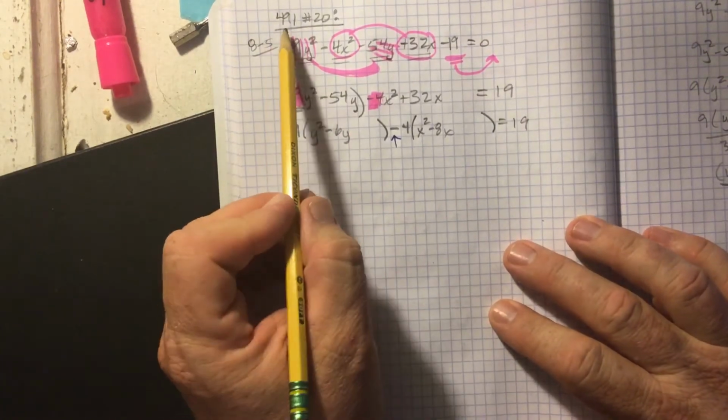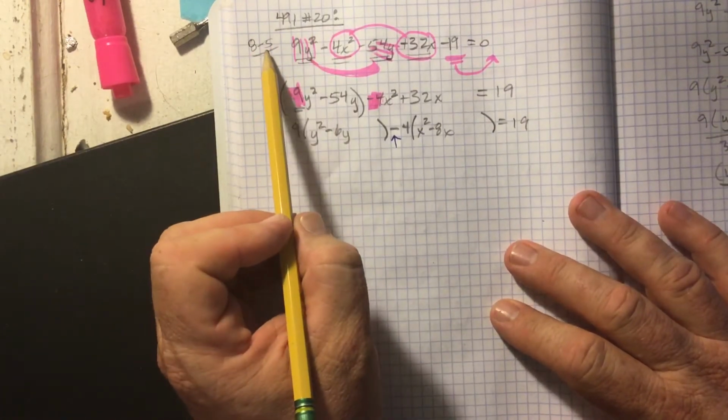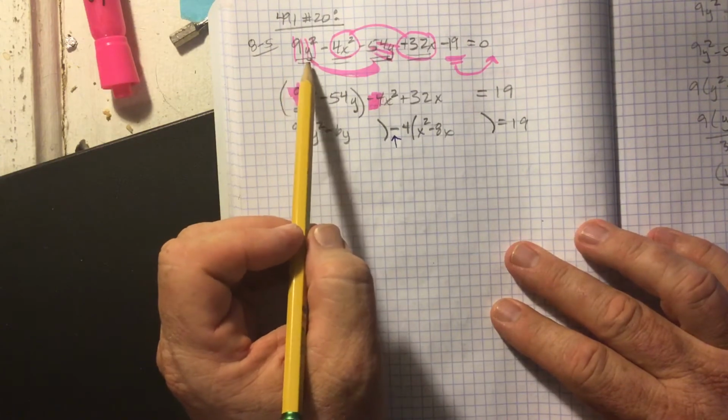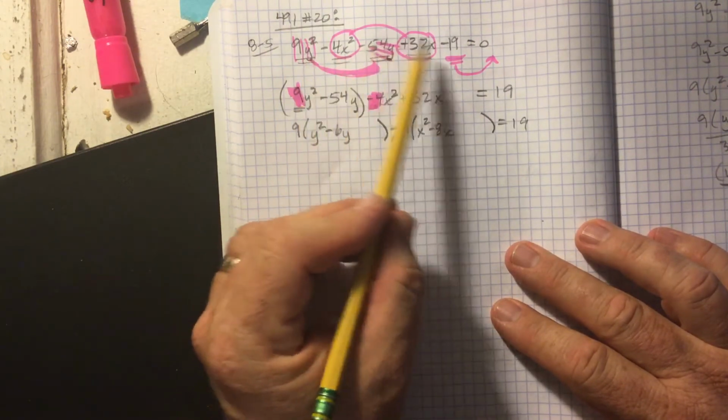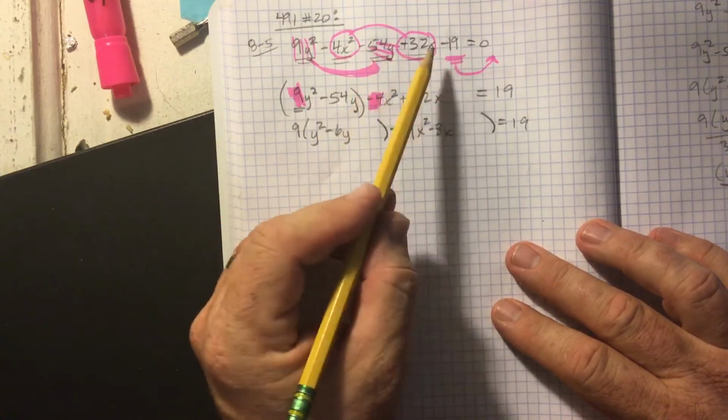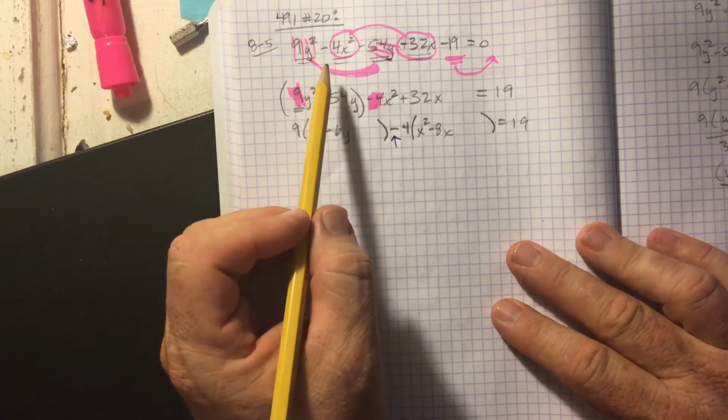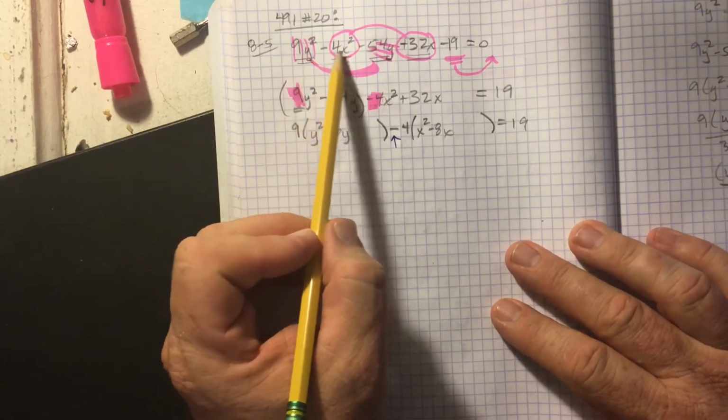Here we go, guys. 491, number 20, 8-5. One of the issues that we just had is I did all this already and it didn't record, so I caught myself. We'll stop and we'll redo it. So I wrote it out.